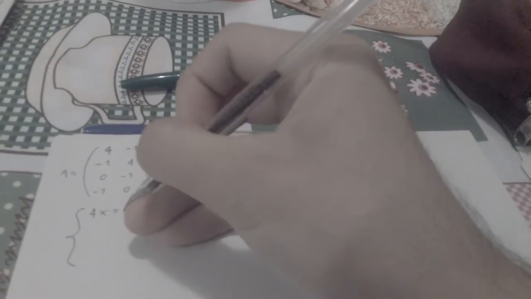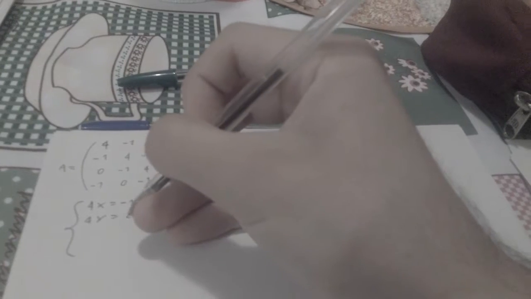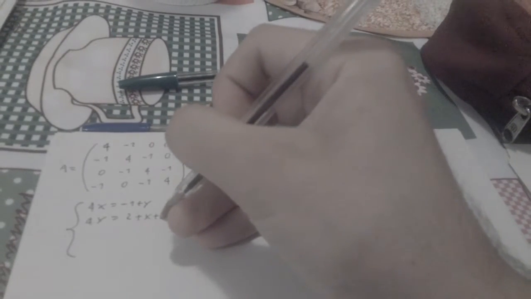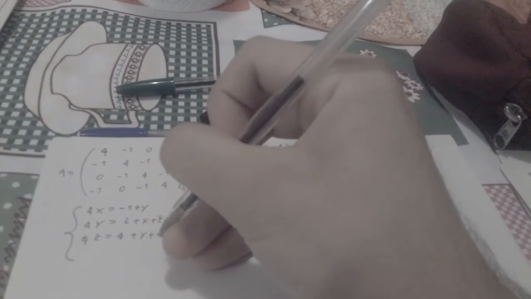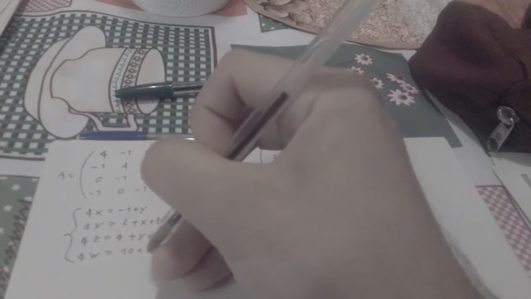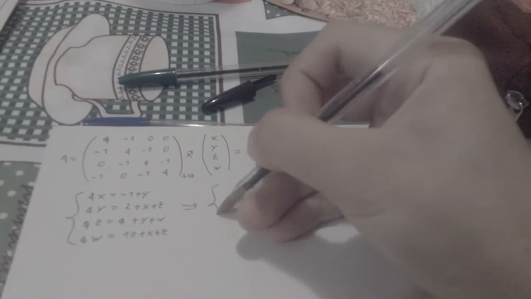So this is going to be 4x equal to -1 plus y, then 4y equal to 2 plus x plus z, 4z equal to 4 plus y plus w, and 4w equal to 10 plus x plus z. Again, remember, I want to get the variable alone.